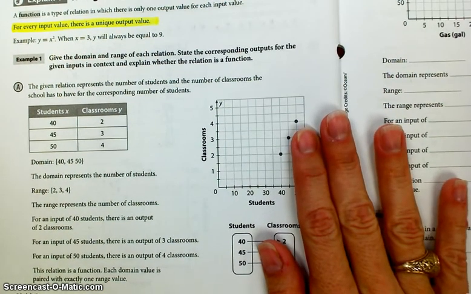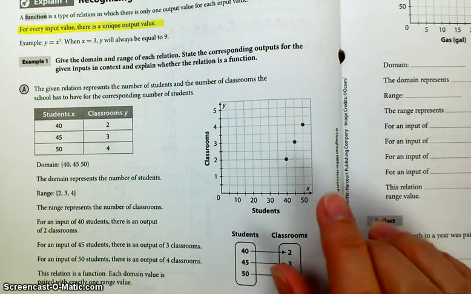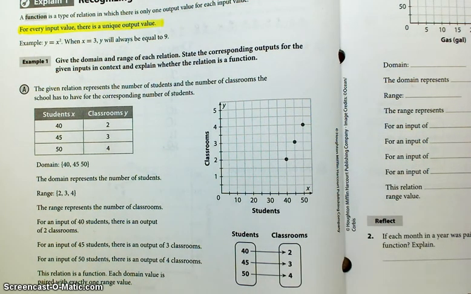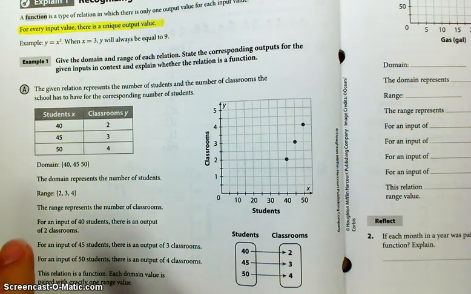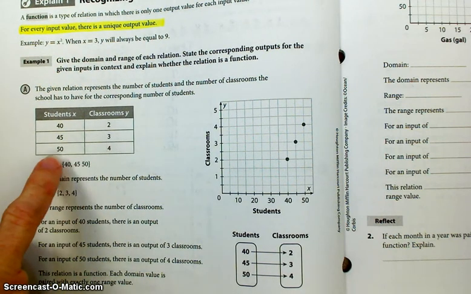So they're representing this information in a variety of ways. You can represent this information as a set of ordered pairs. They didn't actually list the ordered pairs, but they would be (40, 2), (45, 3), (50, 4).